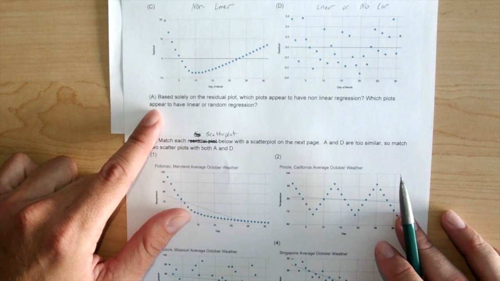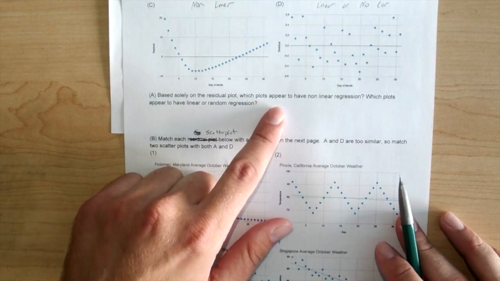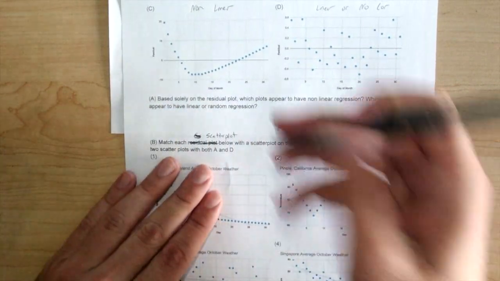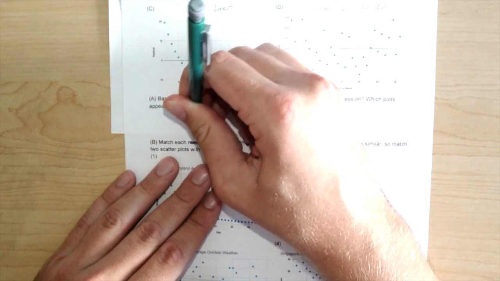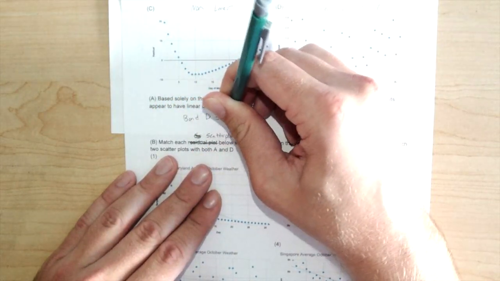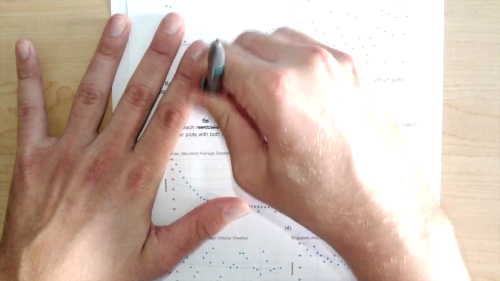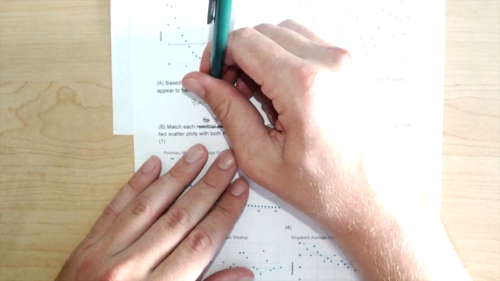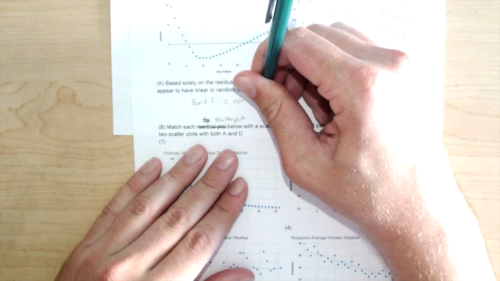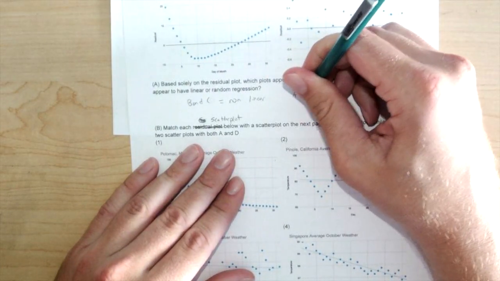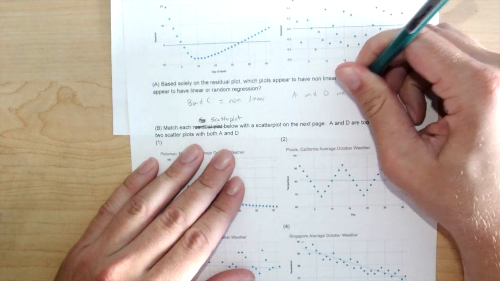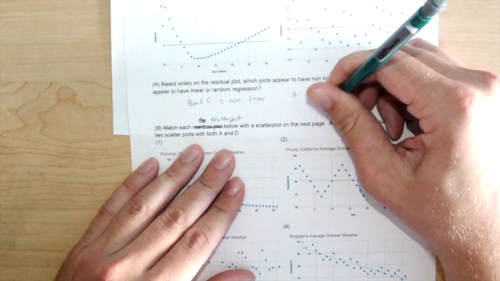So if it's based solely on the residual plot, what appears to have nonlinear regression? And we just talked about that. Okay, so now we actually look at the scatter plots themselves.